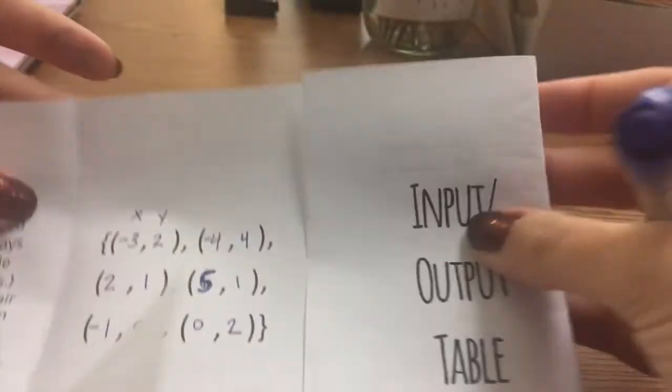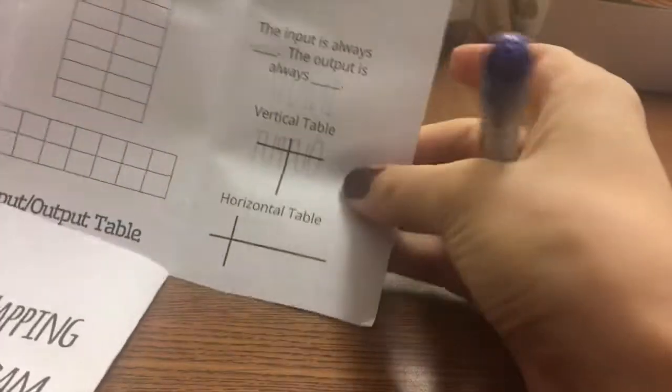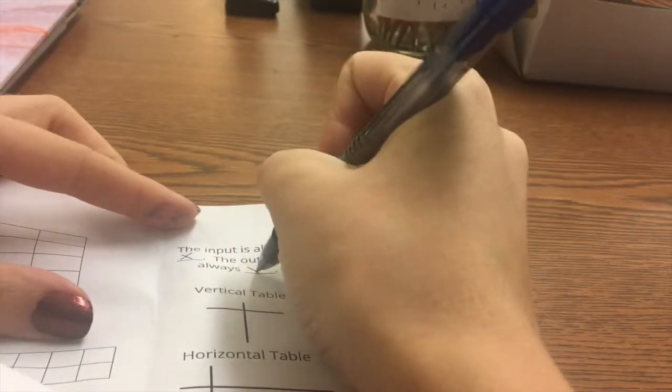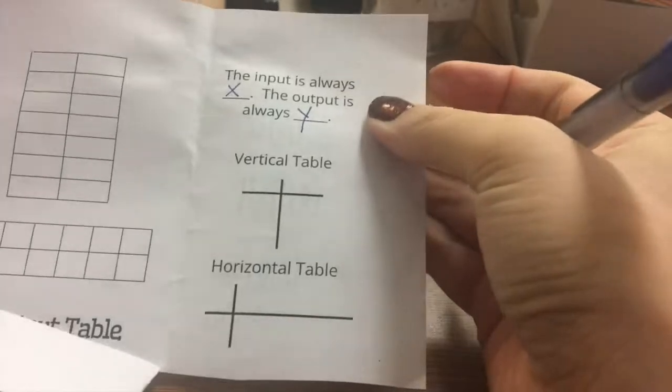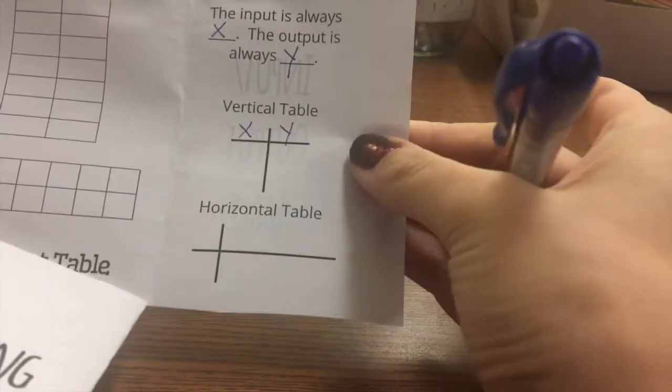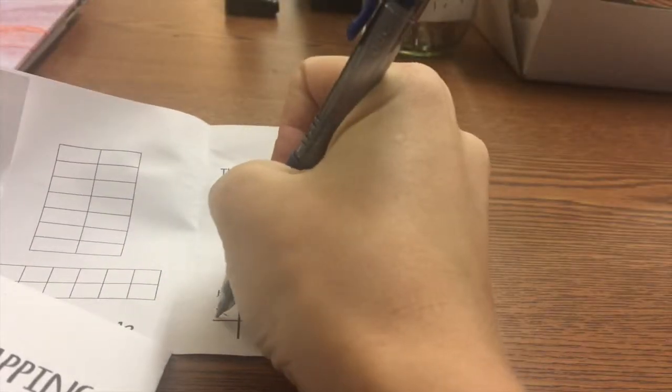The next way to represent these same points is an input-output table. There are 2 ways you're going to see tables. Sometimes you'll see them vertically, and sometimes you'll see them horizontally. It's important to know where x and y go on this table. So the input is always x, and the output is always y. X is your input, y is your output. In a vertical table, they are set up like this, and in a horizontal table, it's set up like this.